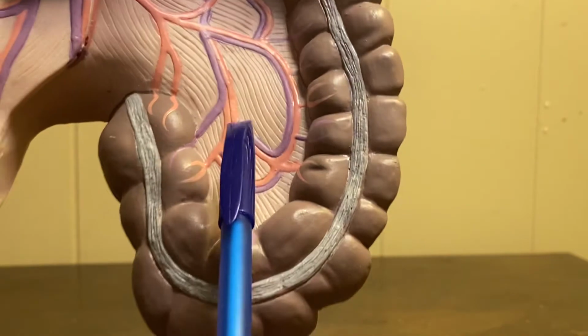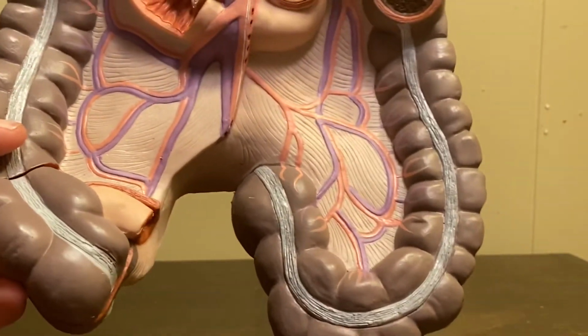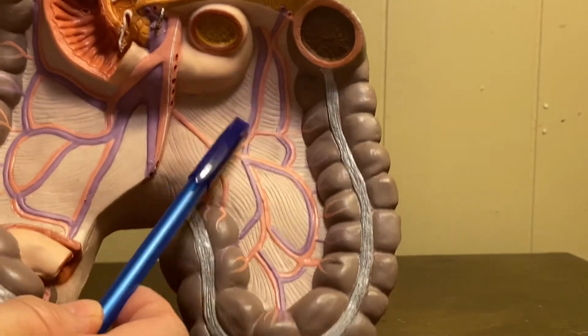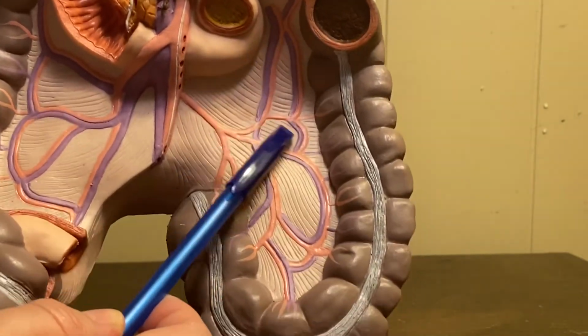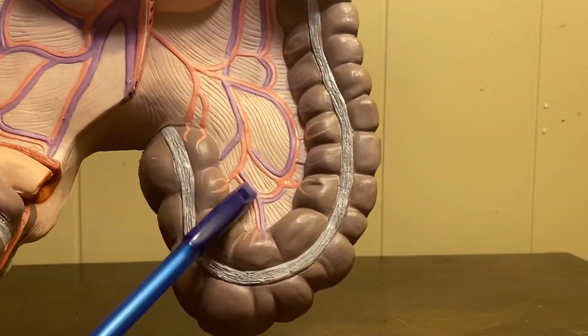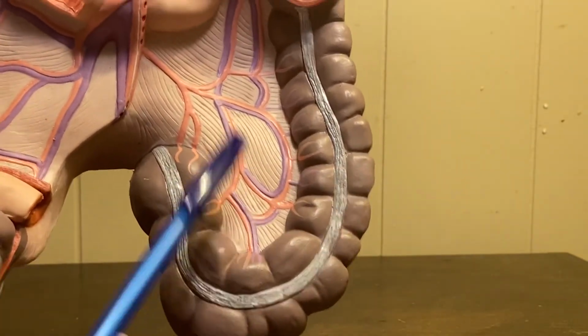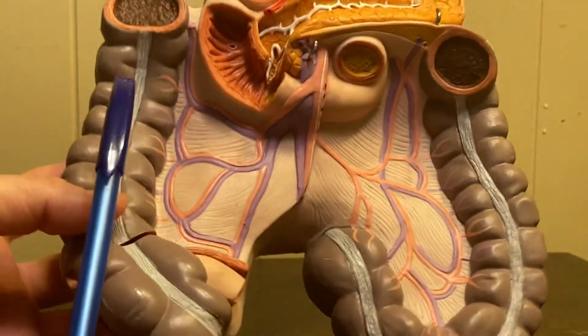So again, the artery would be in pink and the vein would be in purple. So again, all this up here is going to be your left colic, and all of this down here is going to be your sigmoid artery and vein. So let's go over that one more time.